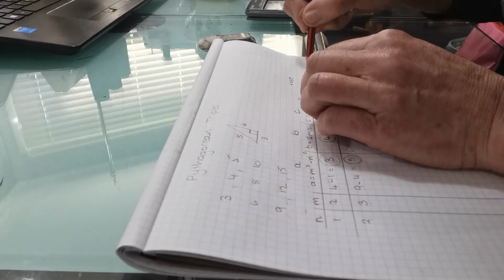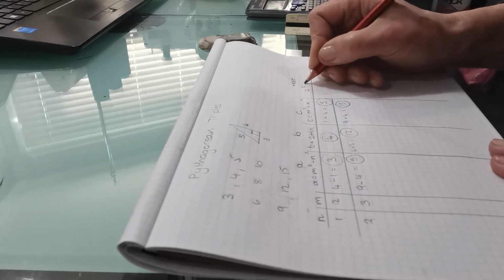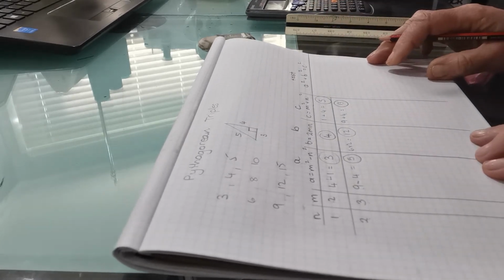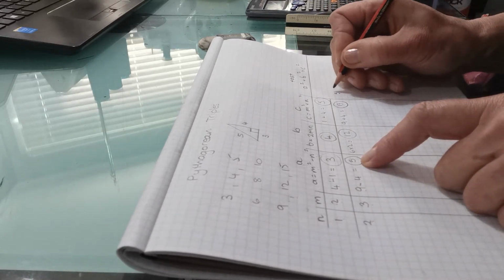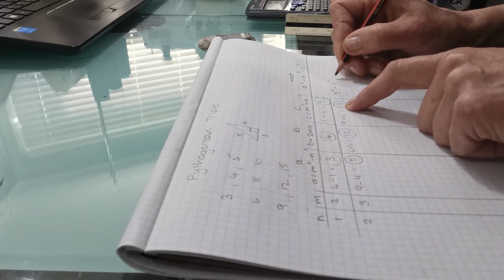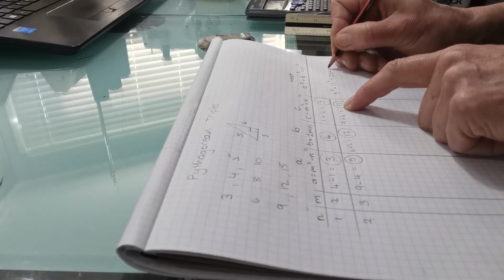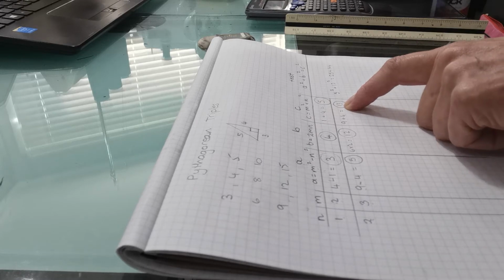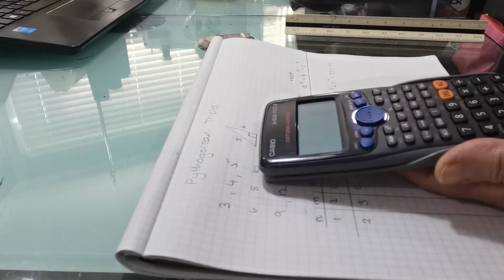So the way we would test them is we would have to say, does a squared plus b squared equal c squared? So that's what we're required to prove there. So we would say, does 5 squared plus 12 squared equal 13 squared? So that will be 25 plus 144. And that would equal 169, which is 13 squared.